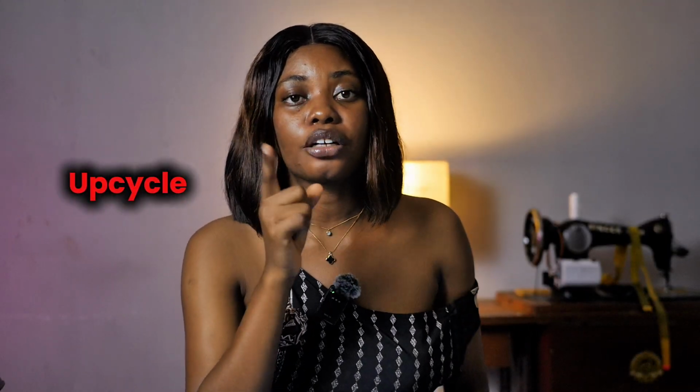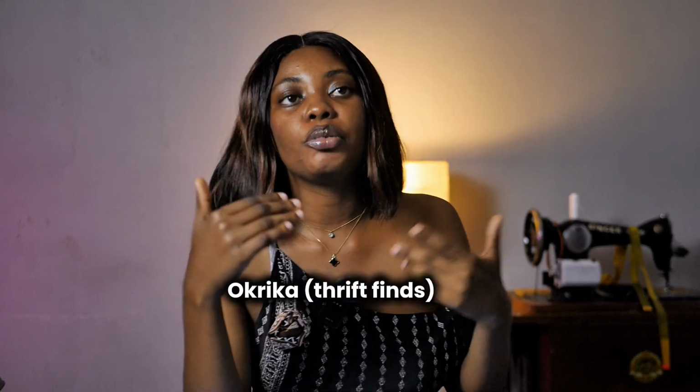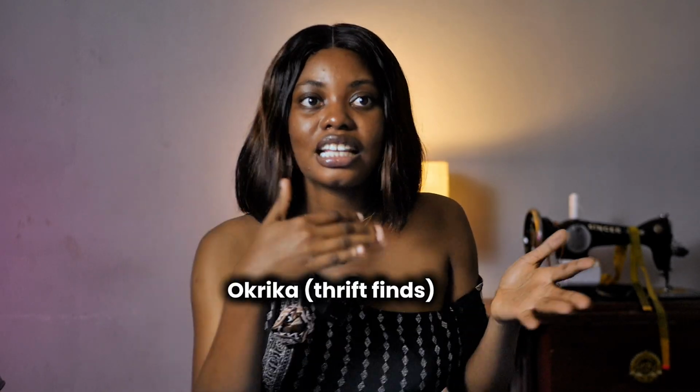Another word is upcycle, and it's a sustainability word because it means taking old materials or old clothes that have been made before and turning them into something new. Of course, you could guess that from the word recycle. So if you go to get okrika, for instance okrika jackets, and then try to make something different from those fabrics, that is upcycling.